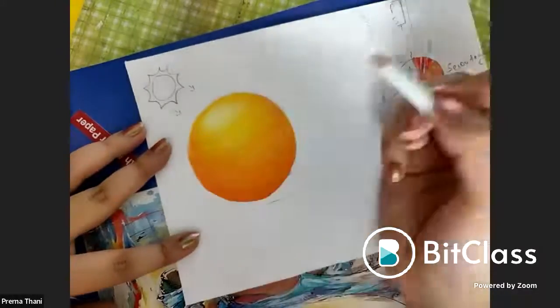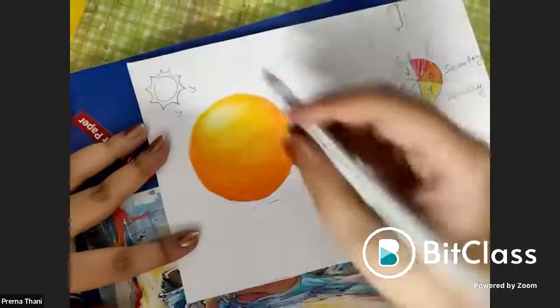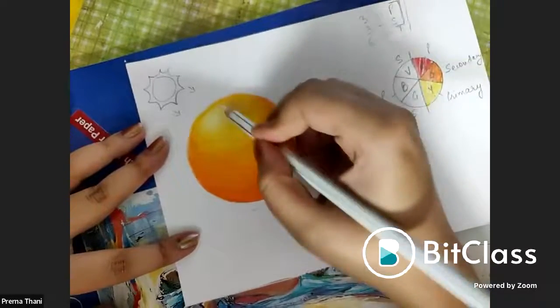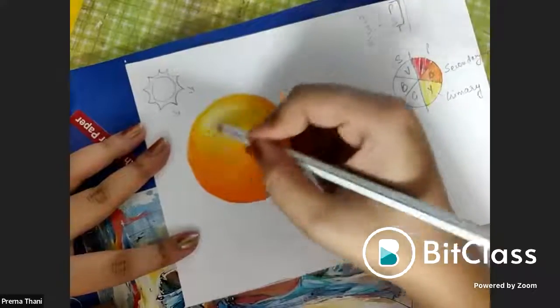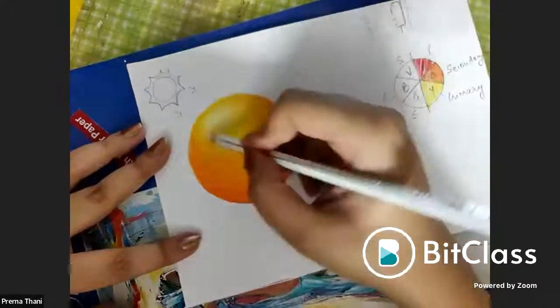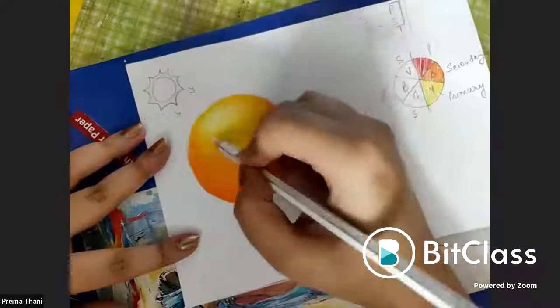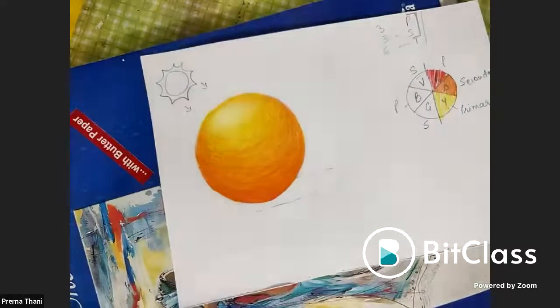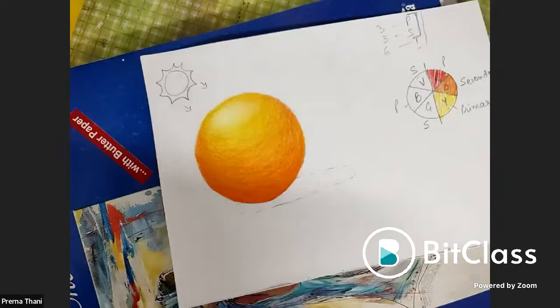Only the lightest part you have to blend with white, because if we use white on the darker parts, they will become a bit lighter. We don't want that. So only the lightest parts. I don't have white. White is a very important color. You should have it if you are doing color pencils. If you are not having right now, you can just leave this step.